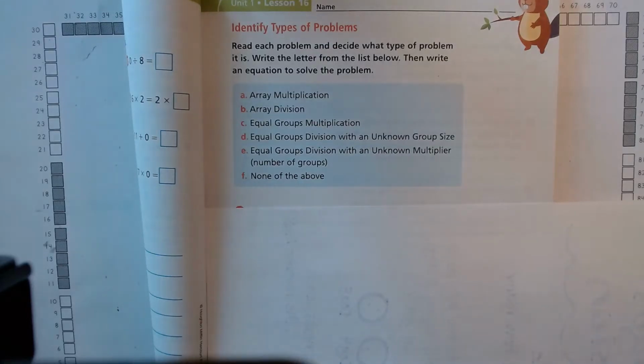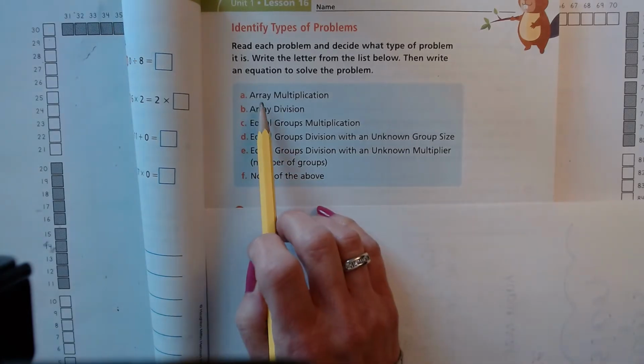Hi, third graders. We are going to dive into lesson 16, and we're going to talk about identifying different types of word problems. Okay, so in this blue box are ways we could label a word problem. It's the type of problem that it is. So I want you to think.